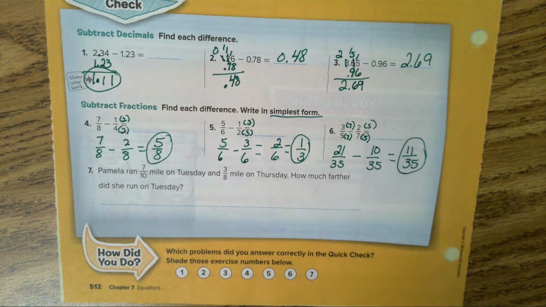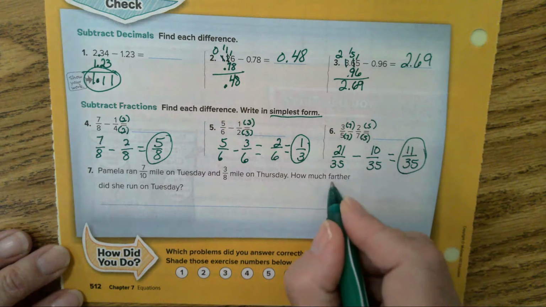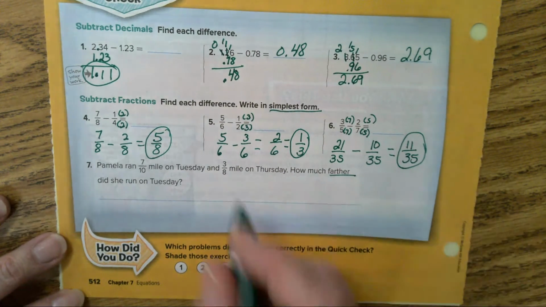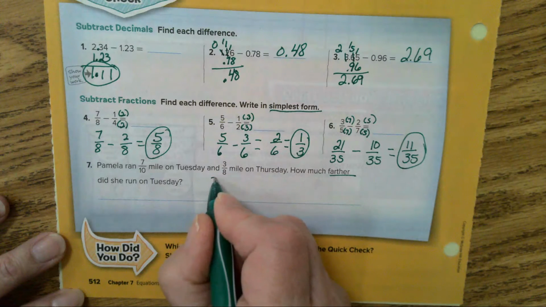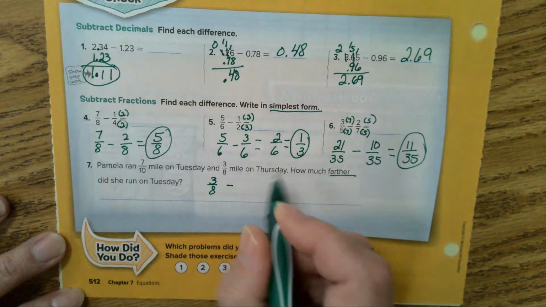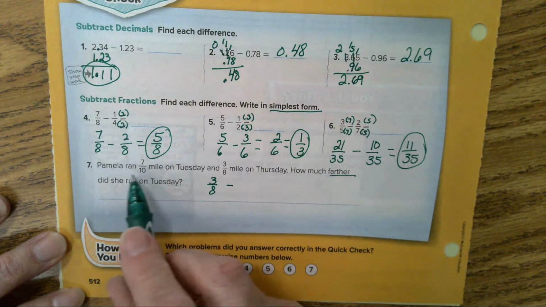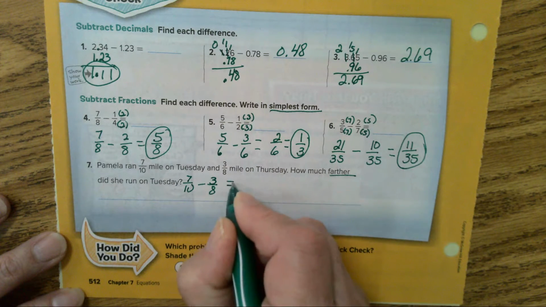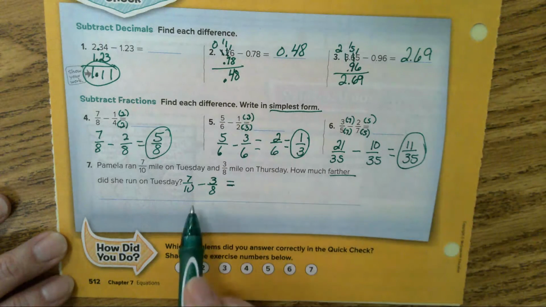Oh, we do have a word problem. Pamela ran 7/10 of a mile on Tuesday and 3/8 of a mile on Thursday. How much farther did she run on Tuesday? Well, we're going to subtract 3/8 from 7/10. 7/10 minus 3/8 equals. All right.